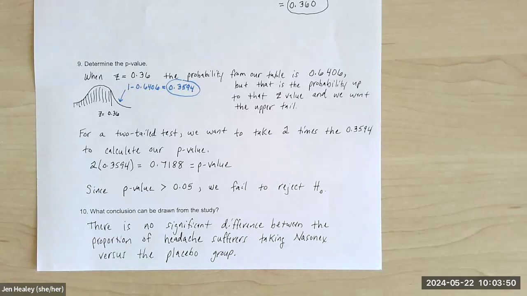And then the problem that's on the back page is a matched sampled t-test.